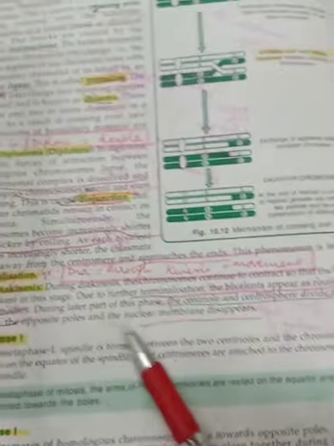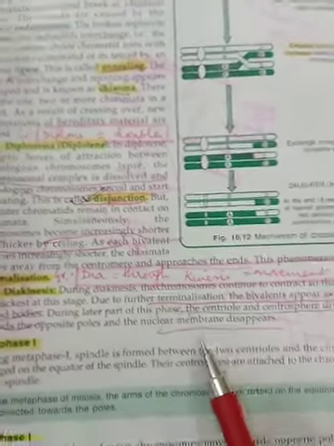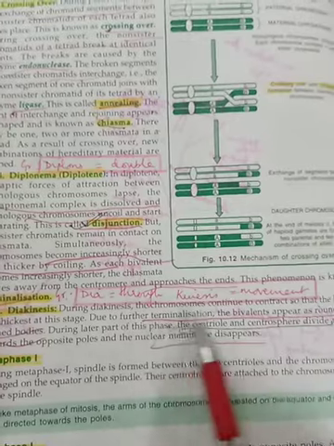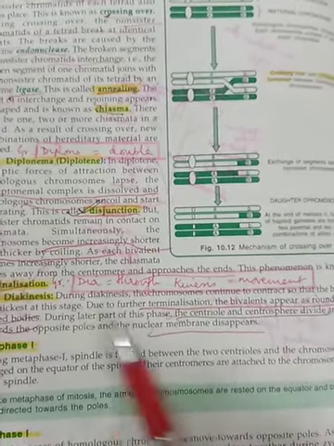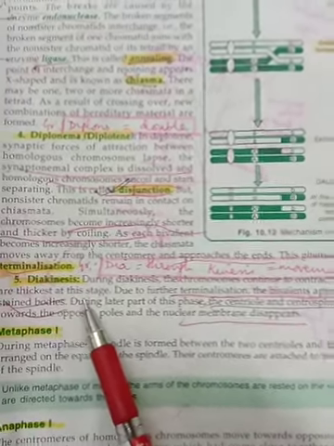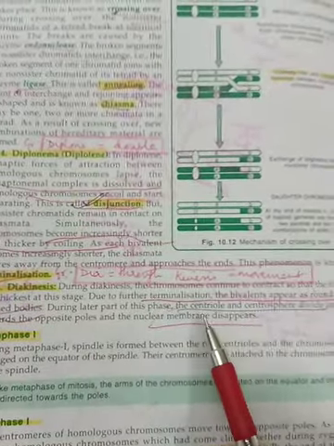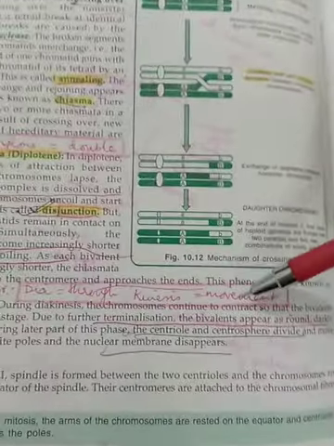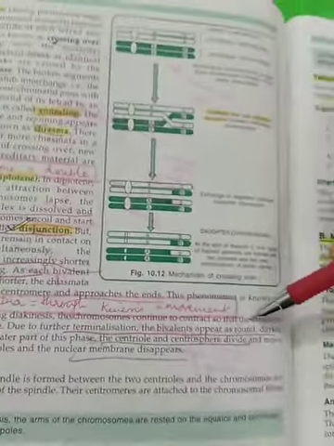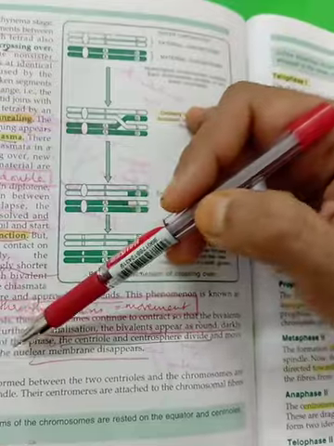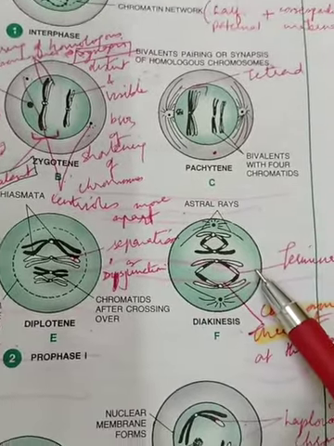Moving on to the last step, diakinesis. This was the stage that is the end of the prophase, and during this the chromosomes continue to contract, and the chromosomes are the thickest at this stage. Then, due to terminalization, the bivalents appeared rounded, and the centriole and centrosphere divided. They moved to the opposite poles, and the nuclear membrane disappeared. You can see here the nuclear membrane had disappeared.